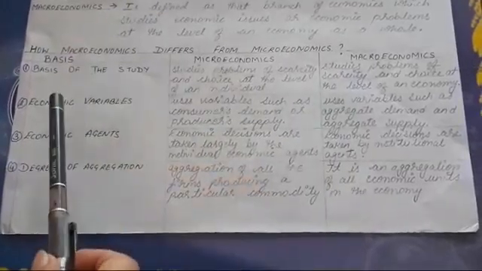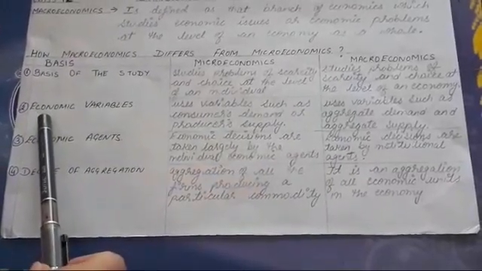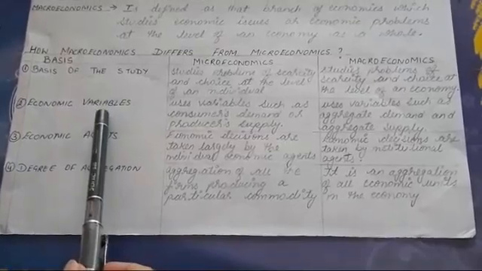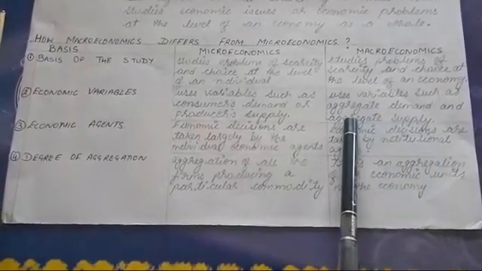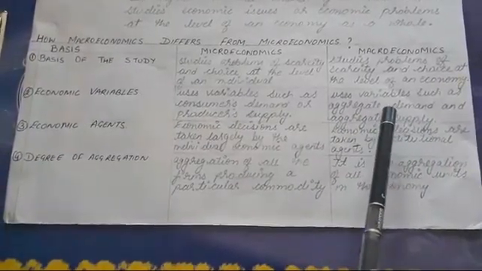Moving towards the next, the next criterion is economic variables. Microeconomics uses micro variables like consumer demand or producer supply, etc. On the other hand, macroeconomics uses variables like demand, but that is aggregate demand. They are using supply, but that is aggregate supply. They are not concerned with the individual producer or consumer.